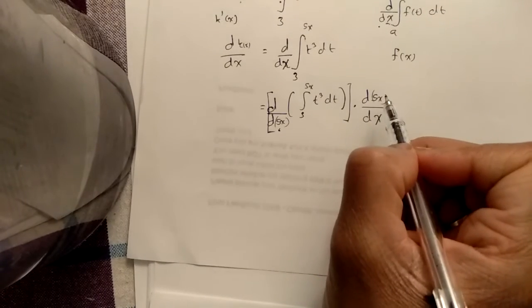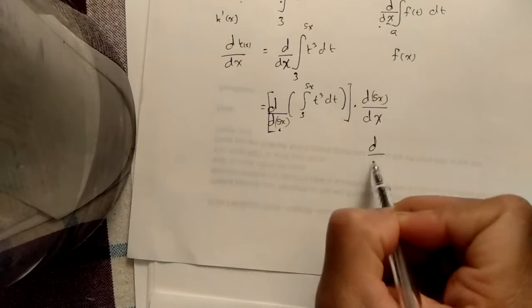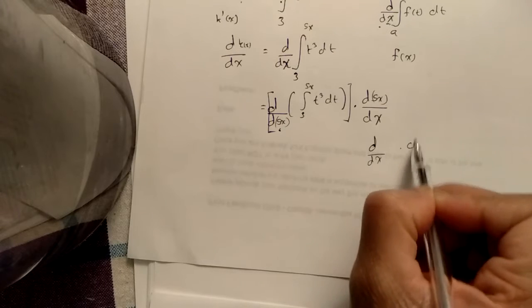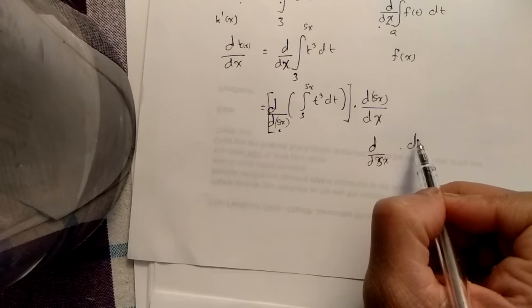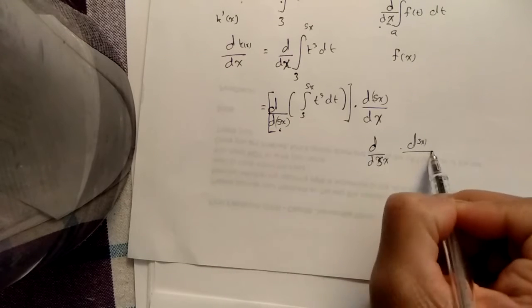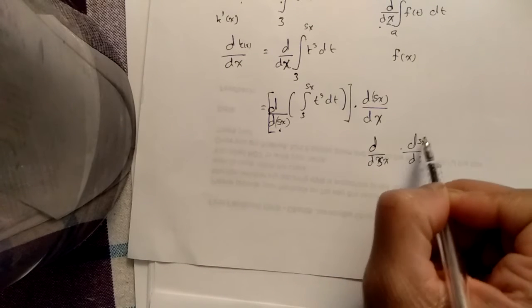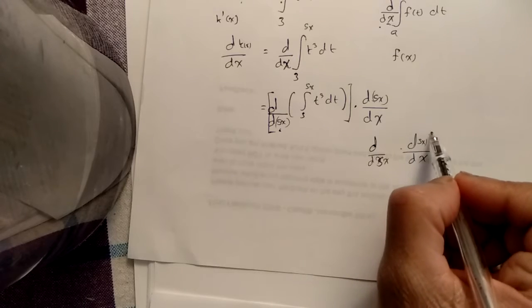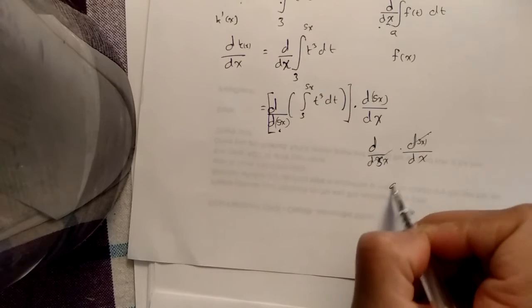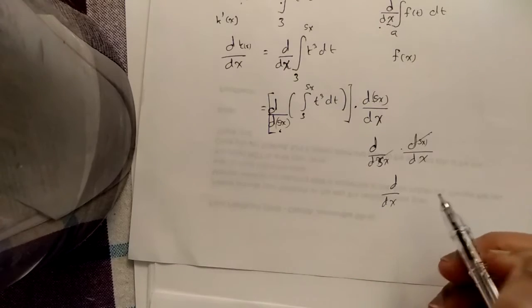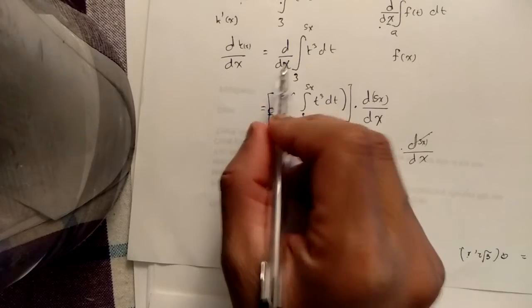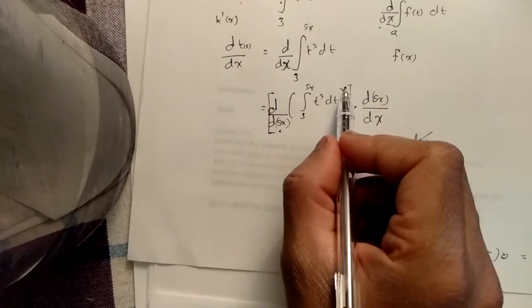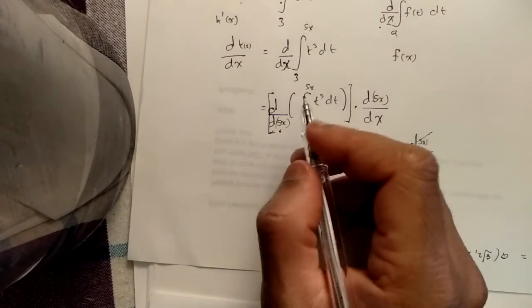Now these derivative terms are not multiplications, right? But if you just consider them as a multiplication, you can visualize some sort of a cancellation like this, and you will end up with the same initial problem. So we have not made any changes, instead we have applied the chain rule, right?